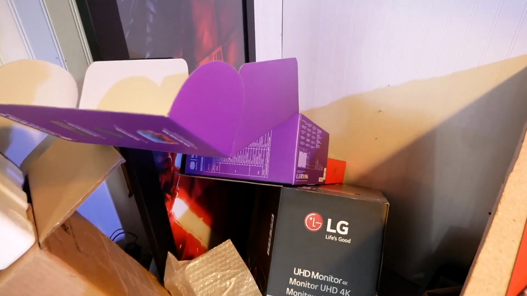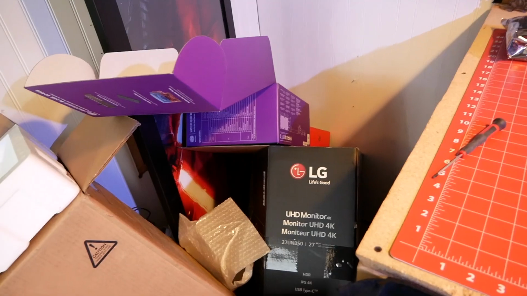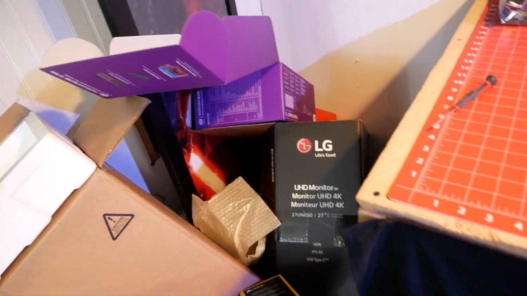Just as a little behind the scenes, here's my box graveyard right here. I have a bunch of boxes and just other things that I keep discarding as I'm building this computer.